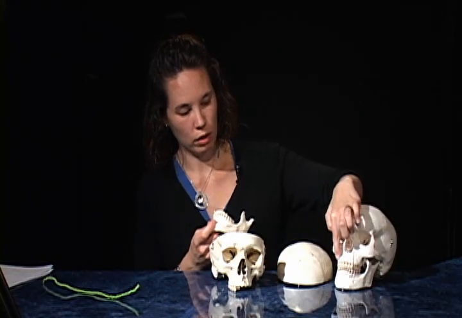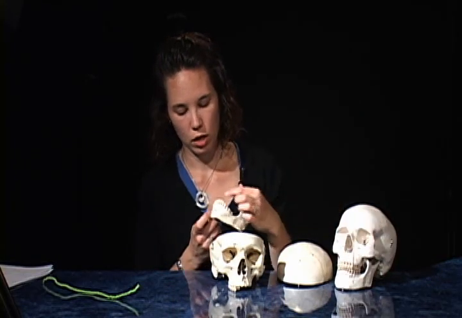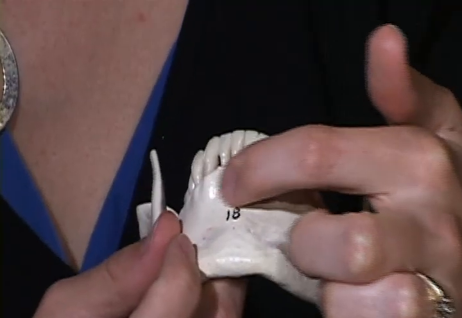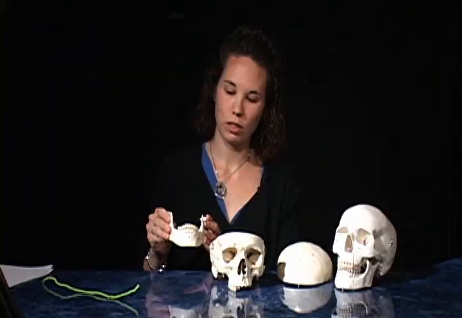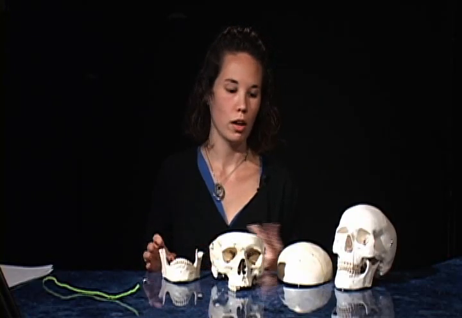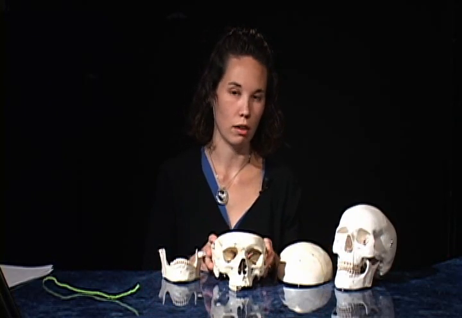You can also see, just like on the maxilla, the alveolar process on the mandible as well.